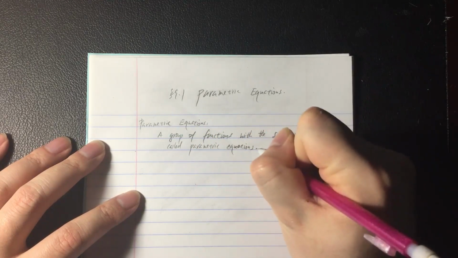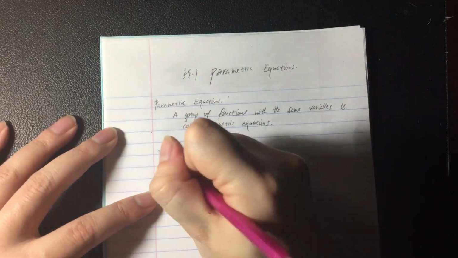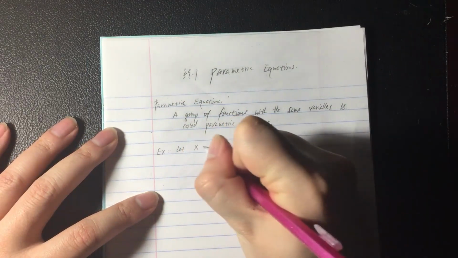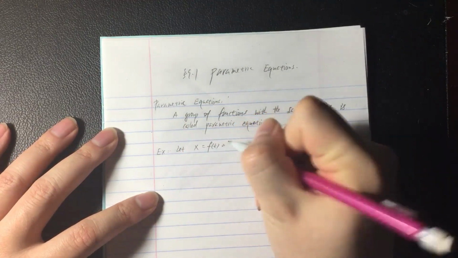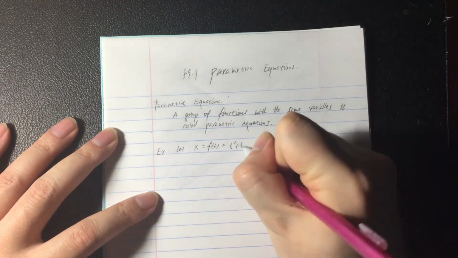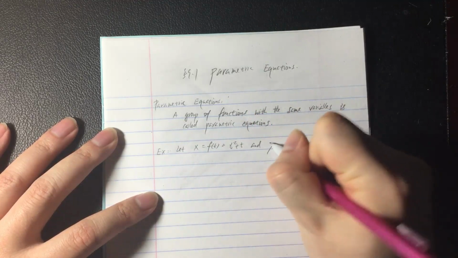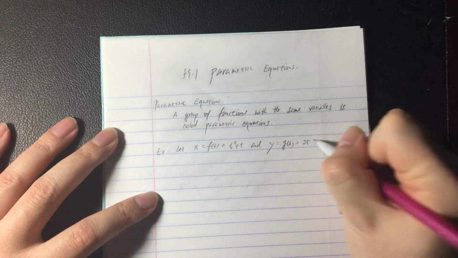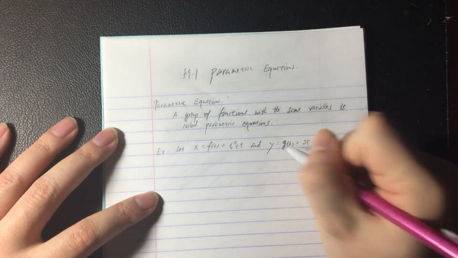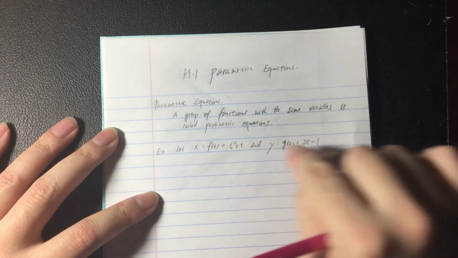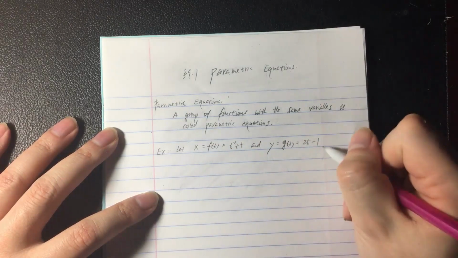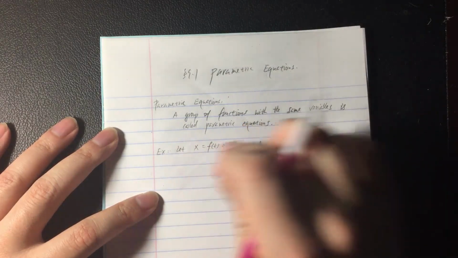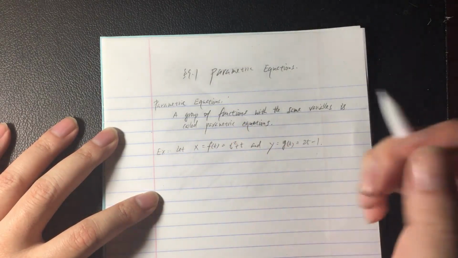Let me show you an example first. For example, if I let x equal f of t, which is t squared plus t, and let y equal g of t, which is 2t minus 1, then we have two functions with the same variable t. In this example, x and y are called parametric equations.